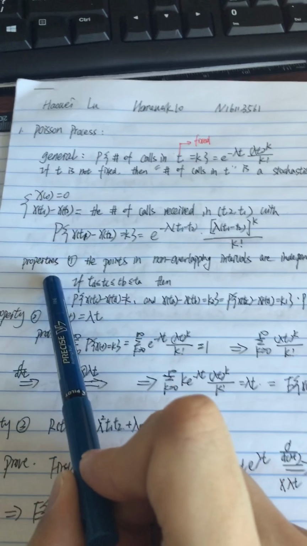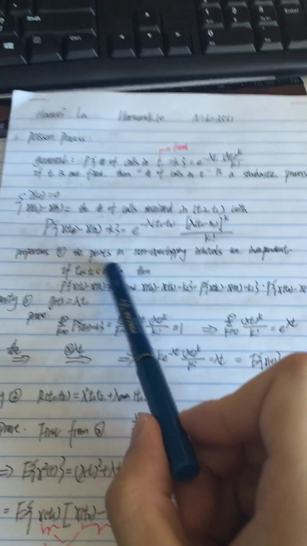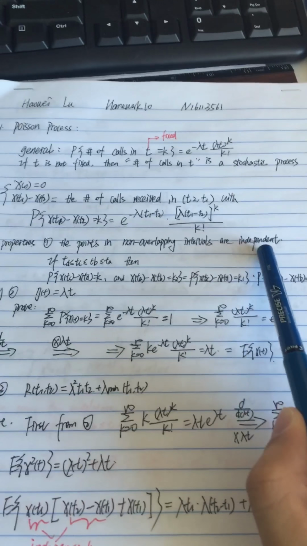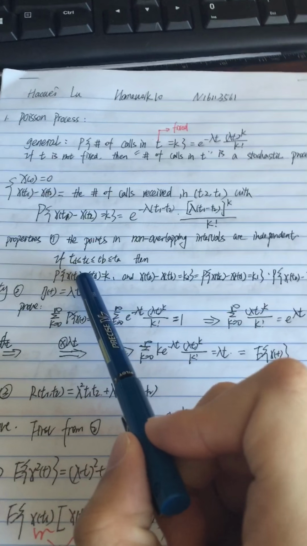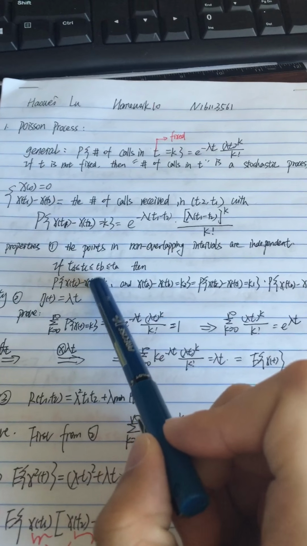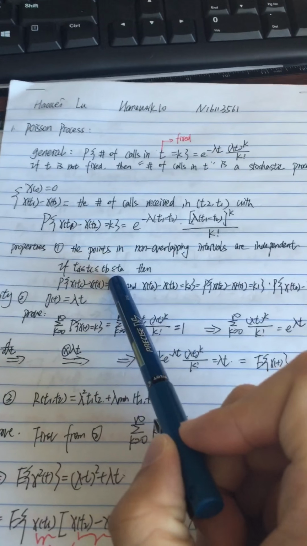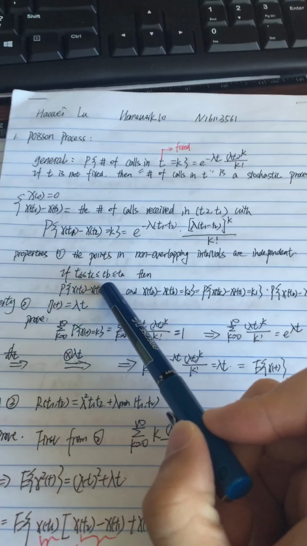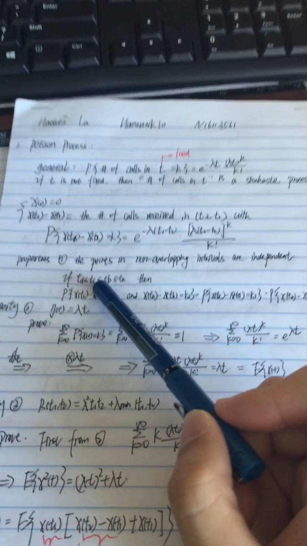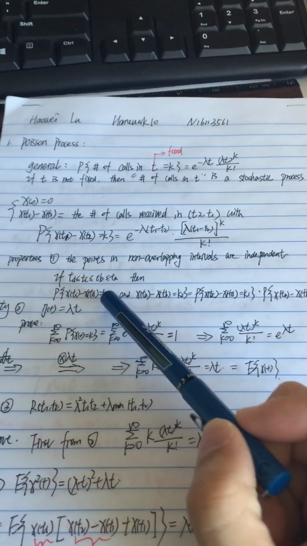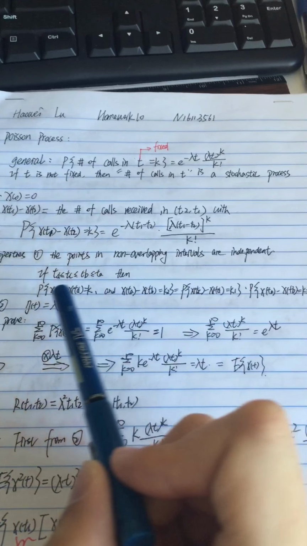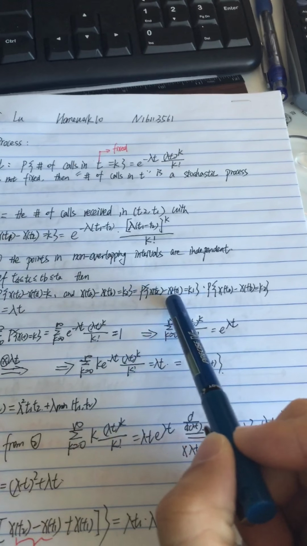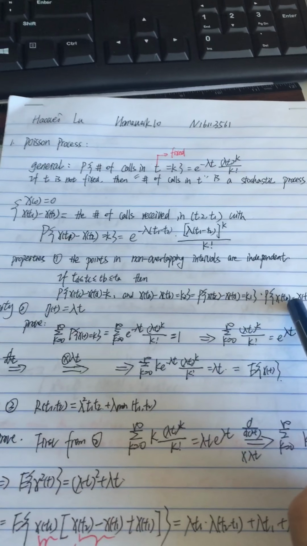So its property is that the points in the non-overlapping intervals are independent. So for example, if td is smaller than tc, smaller than tb, smaller than ta, then td to tc and tb to ta are two non-overlapping intervals. So these two are independent. So we can know that the left part is equal to the right part.